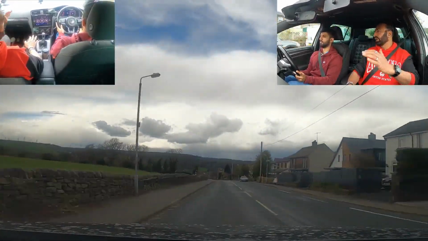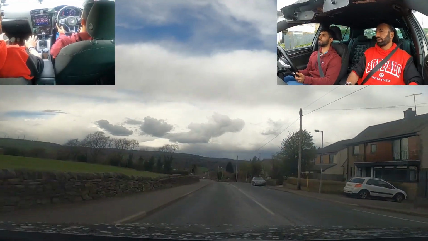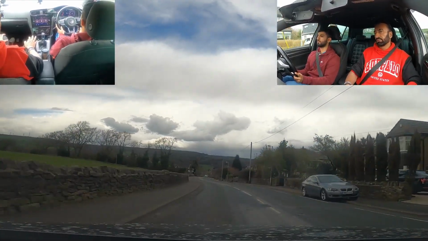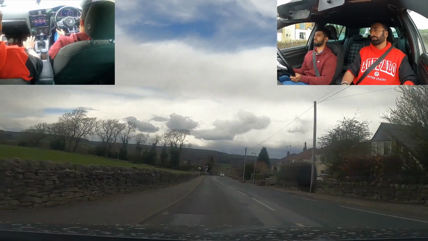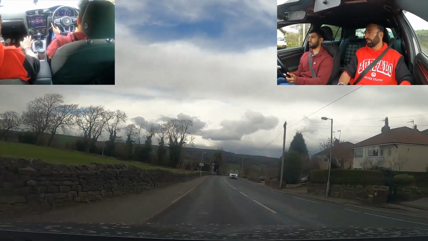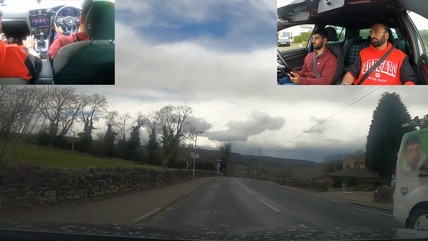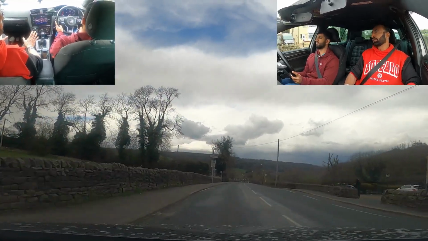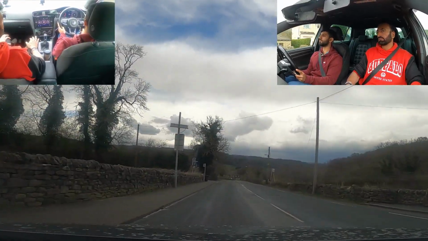So now it's becoming a downhill gradient. On downhill gradients, you can give a bit less gas, and you can also be on the brake. That's it. Not too much, just enough that you've got the car under control.